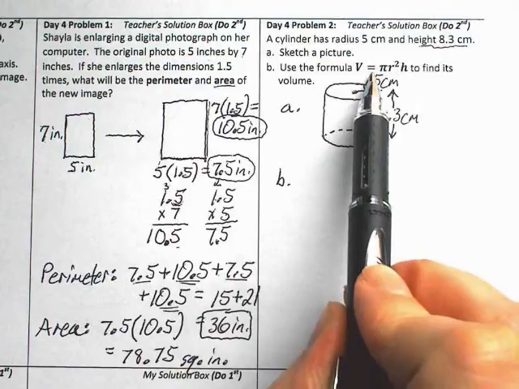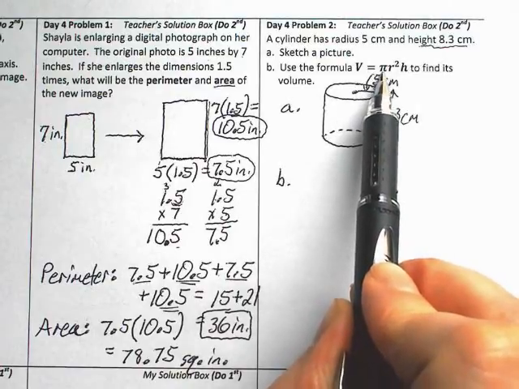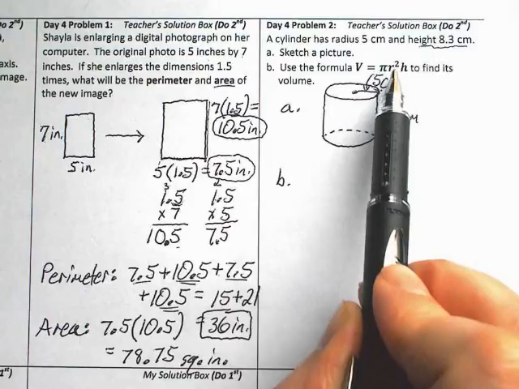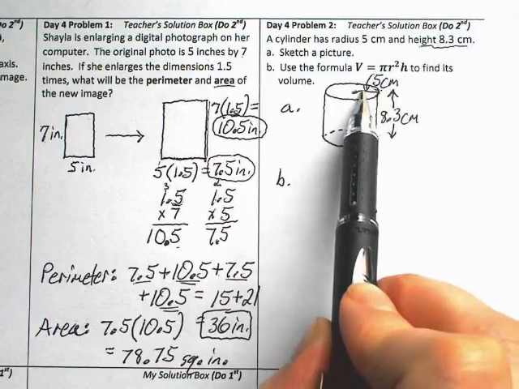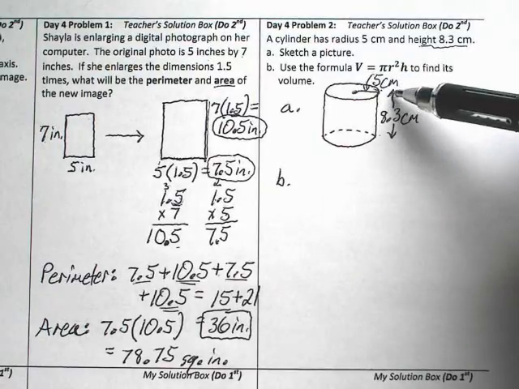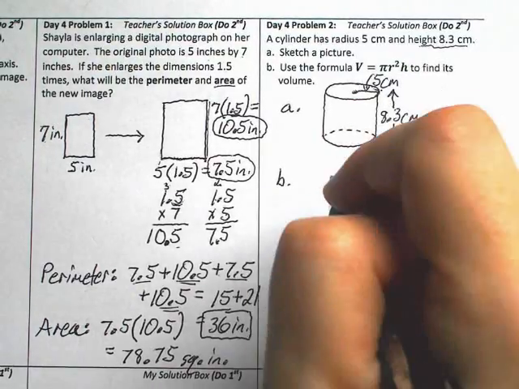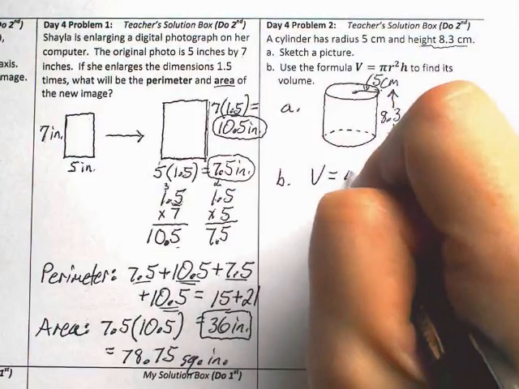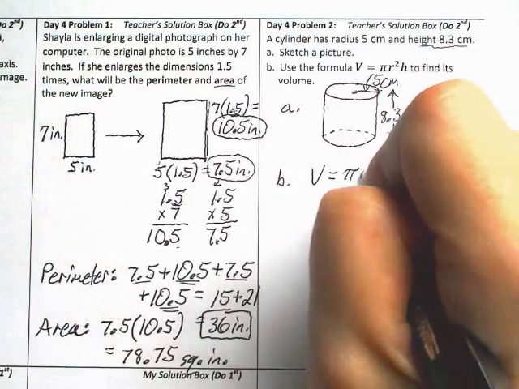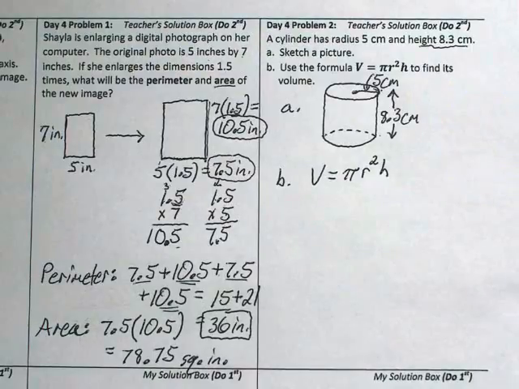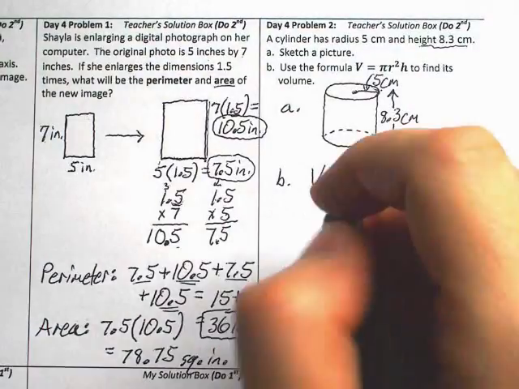And we can find the volume by taking pi. Now, as a decimal, pi can be rounded off to 3.14. And the letter r represents radius. That was a number that we know in this drawing. It's 5. And the letter h, the height, we know that as well, 8.3. So this problem can be done by starting with that math formula, V equals pi times radius squared times height, and then substituting known values from the drawing.